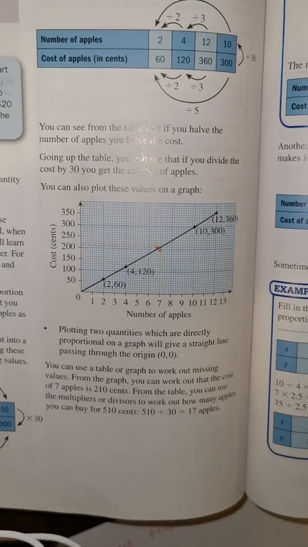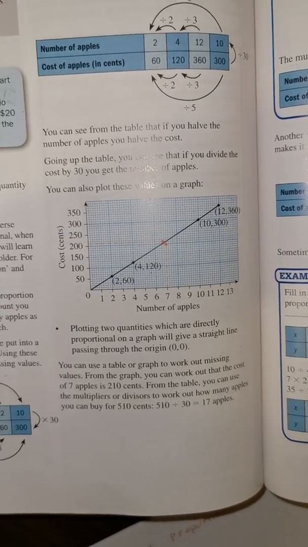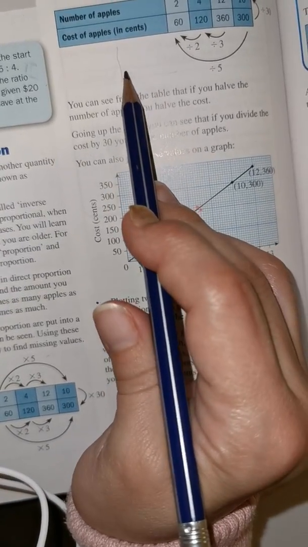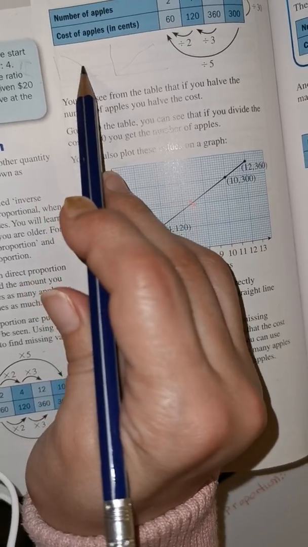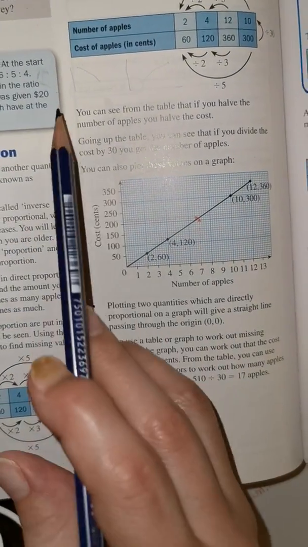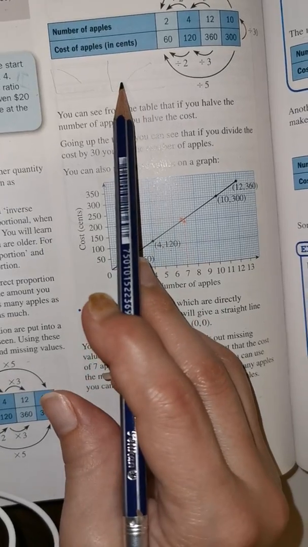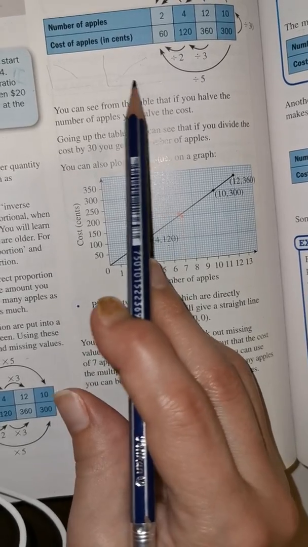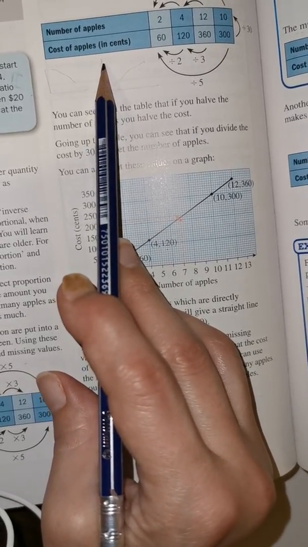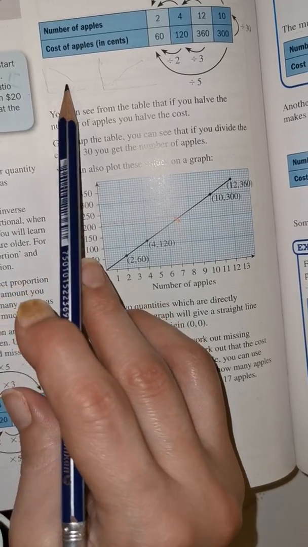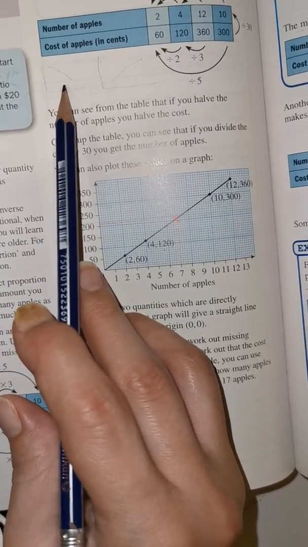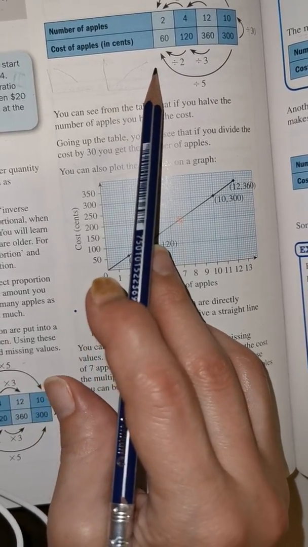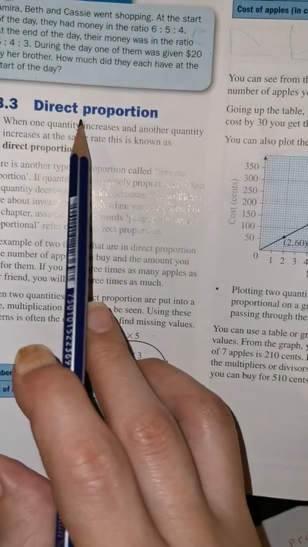If you remember the scatter graph, we have two types of scatter graphs: the positive and the negative correlation, right? The positive correlation is a direct proportion, because when you increase the x-axis, the y-coordinate will increase, but the negative correlation is not. So we will focus on positive, or increasing, or direct proportion.